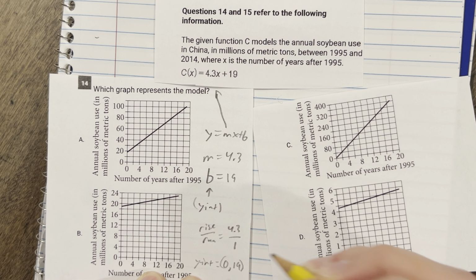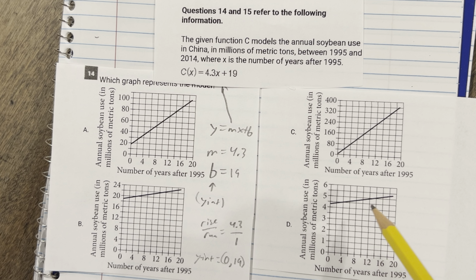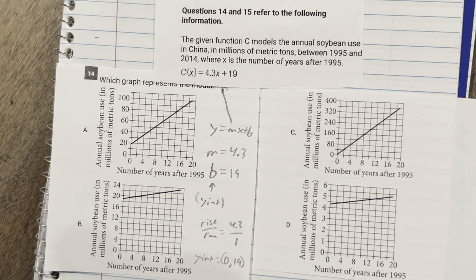So then what we want to do is find the graph that correlates with that. The easiest way to do it is to look at slopes and see this slope is positive because it's a positive number, and eliminate any negative slopes. So that's step one. Do we have any that have a negative slope? No, that one's positive, that one's positive, that one's positive, and this one is positive. Okay, well, we tried. Next step, look at the y-intercept. We have (0, 19), because that's the y-intercept. That means that should be a point on our line. So any line that doesn't have a point at (0, 19) can't be the answer.